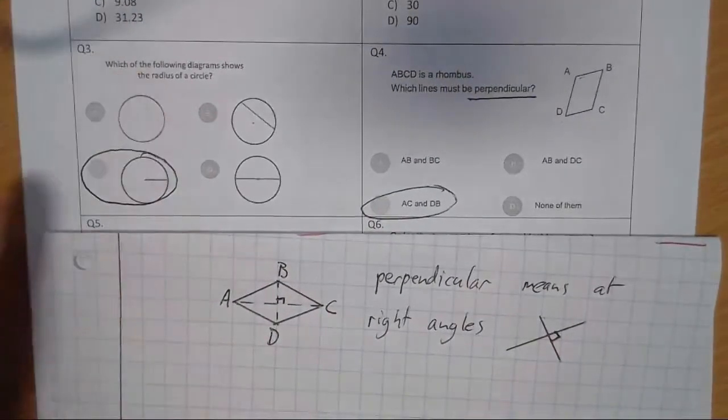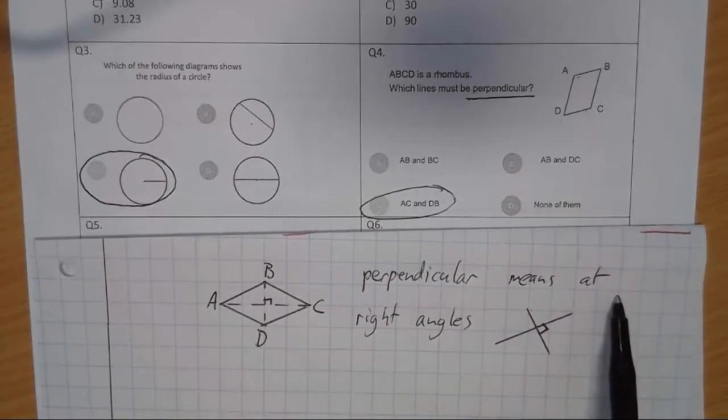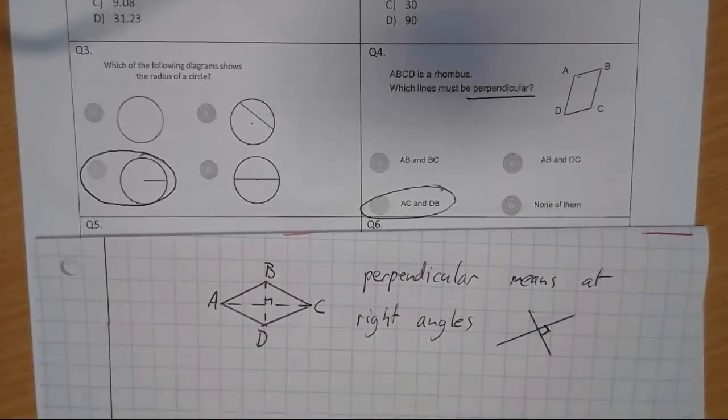So the main thing we need to write down here is that the meaning of the word perpendicular is at right angles, and a little drawing of that, that's your correction.